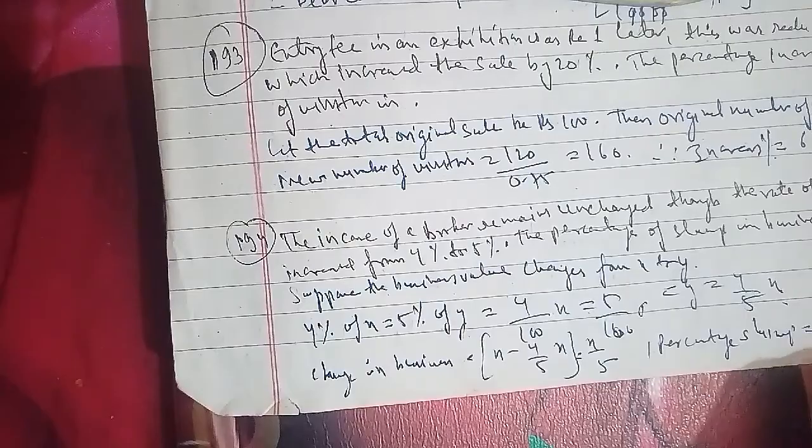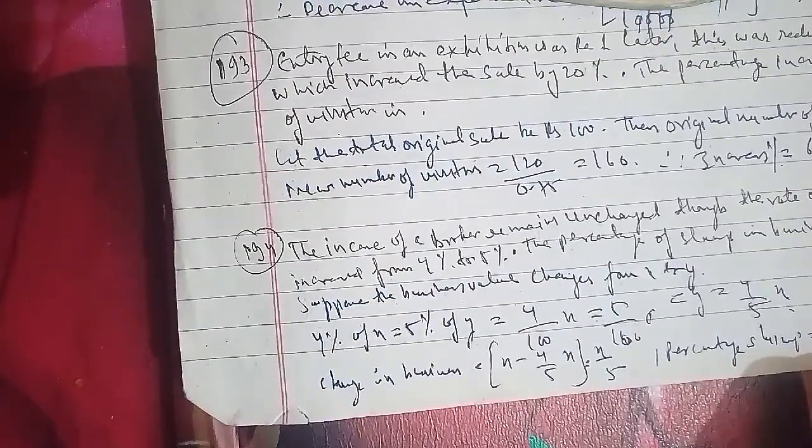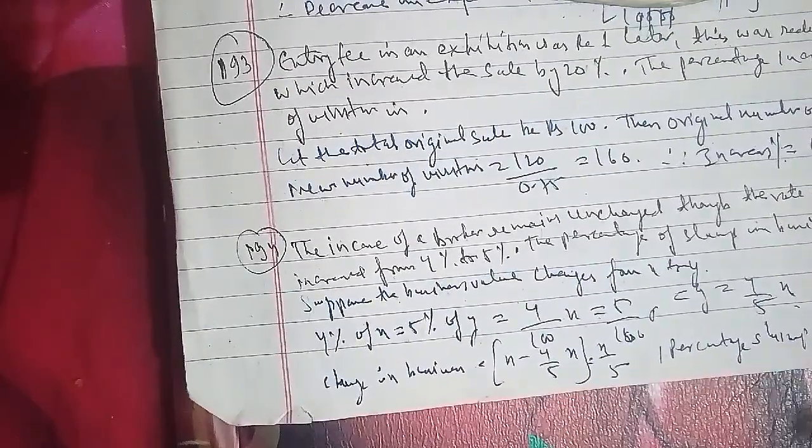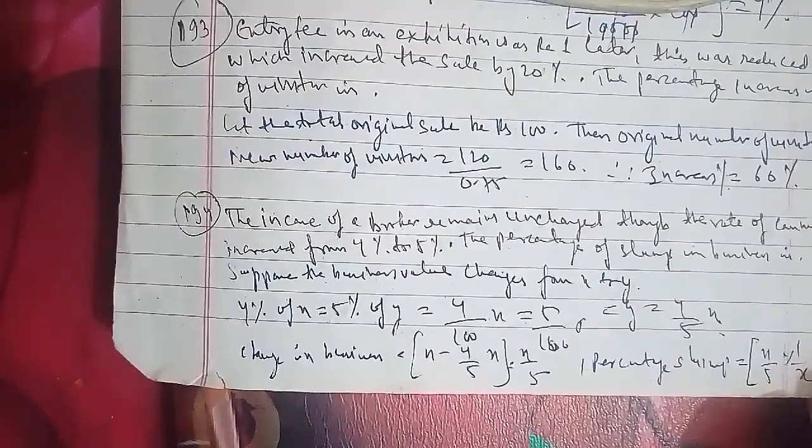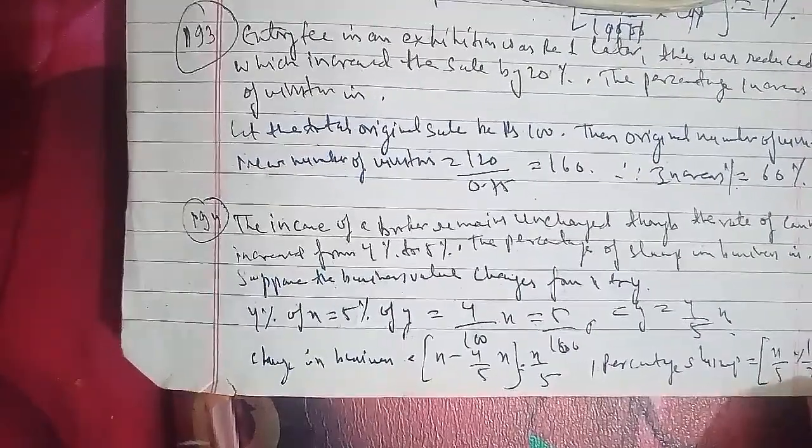When we solve it further, the answer will be 20%.